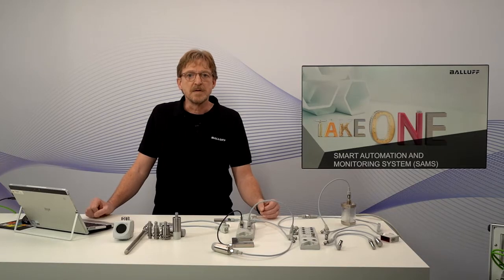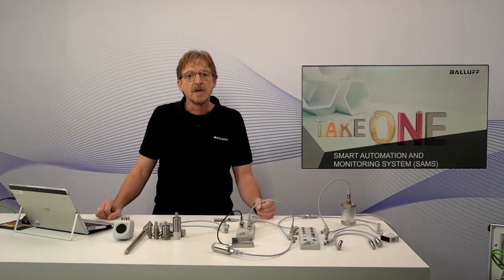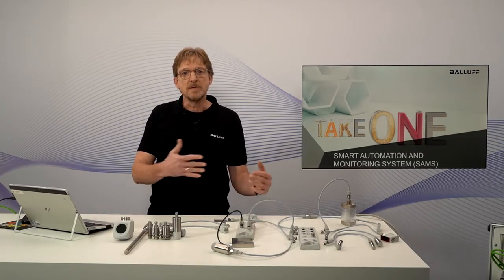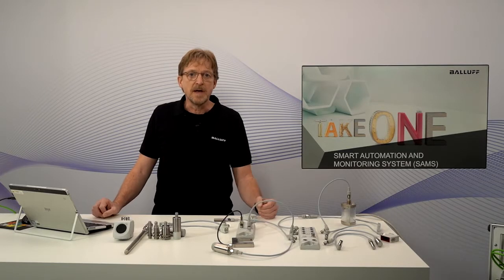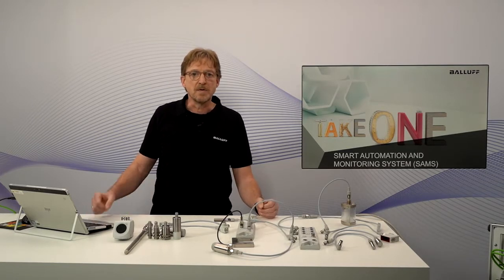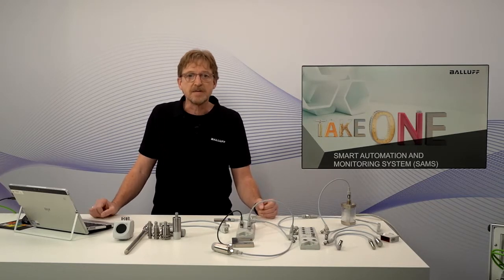And after this short presentation, we will go into a live demonstration about the system. We will do a topology and have a deeper look at some of the functionalities and see how the configuration and parameterization will work in this system.